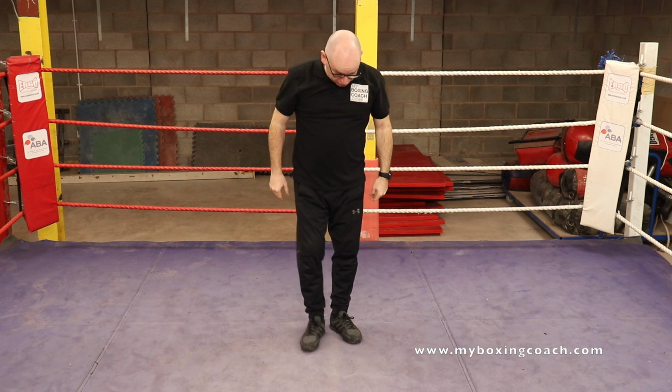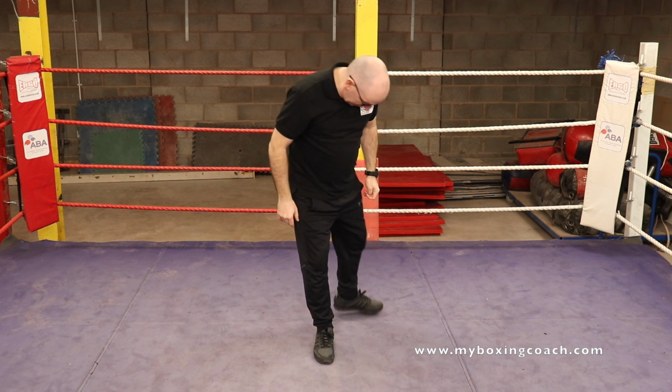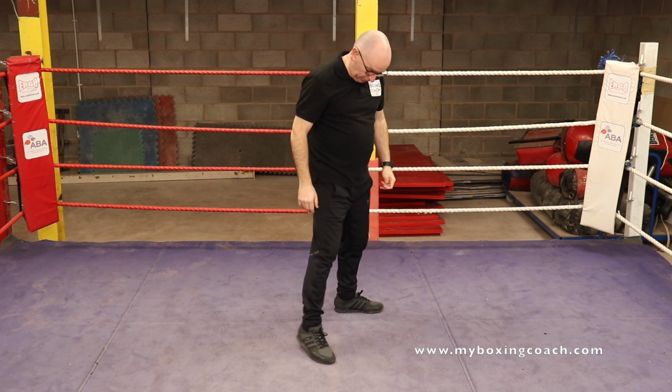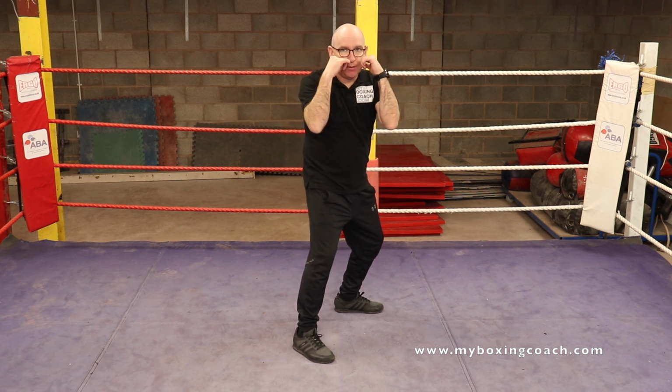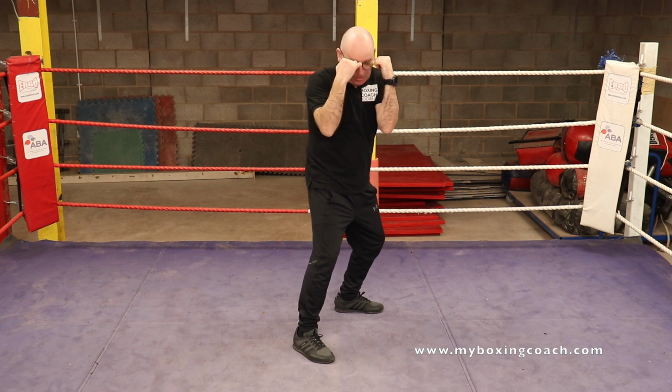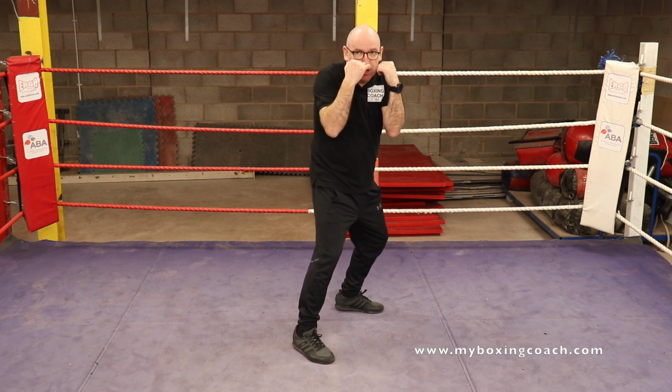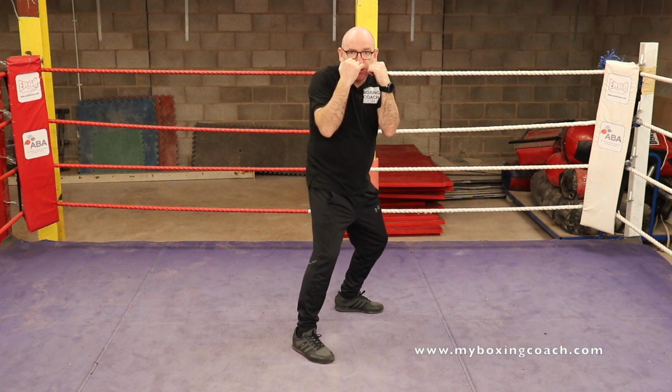For Southpaw, we just switch that round. Left leg, take a comfortable step back. Front foot, 45 degrees. Knees bent. Hands up, palms in, chin down, and just gently on the balls of the feet. Now that is your basic boxing stance.